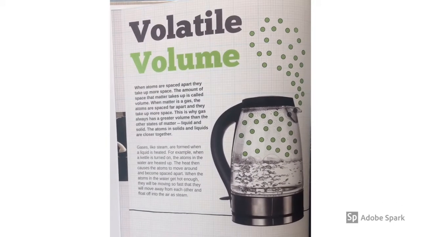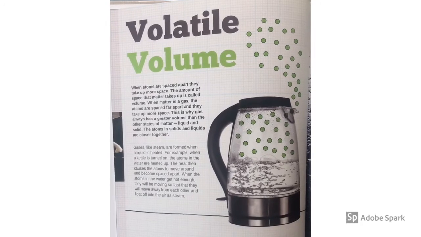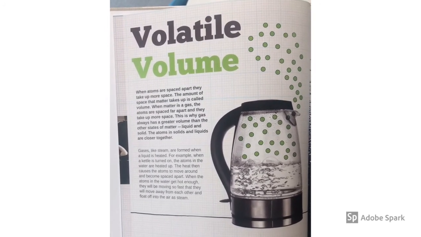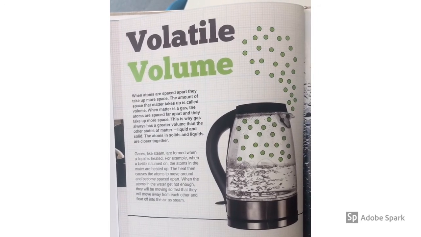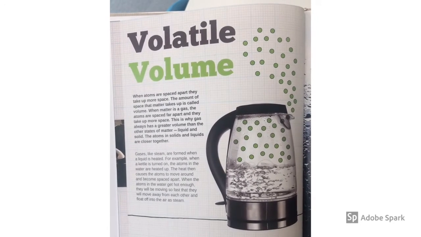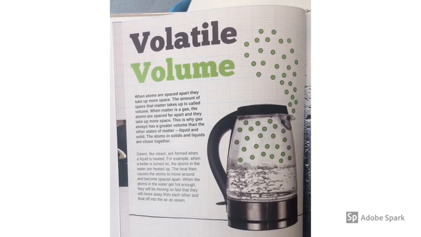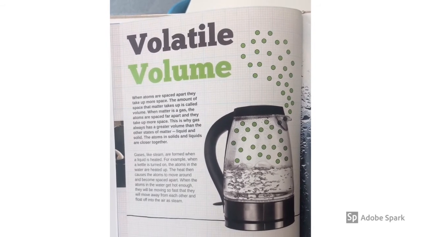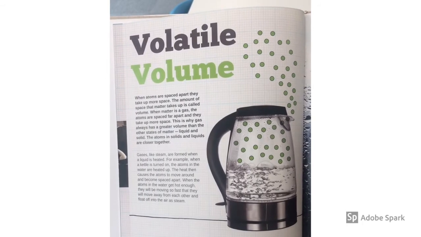Volatile volume. When atoms are spaced apart, they take up more space. The amount of space that matter takes up is called volume. When matter is a gas, the atoms are spaced far apart and they take up more space. This is why gas always has a greater volume than the other states of matter, liquid and solid. The atoms in solids and liquids are closer together.